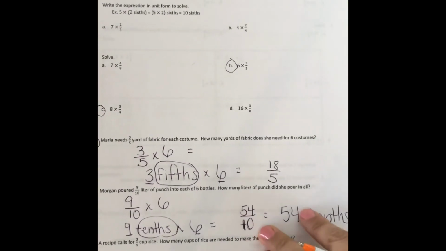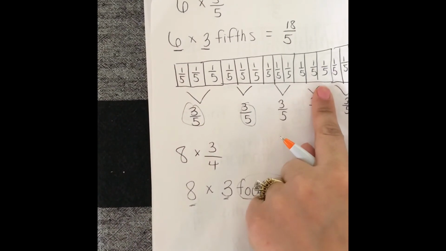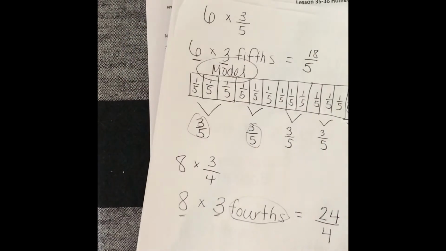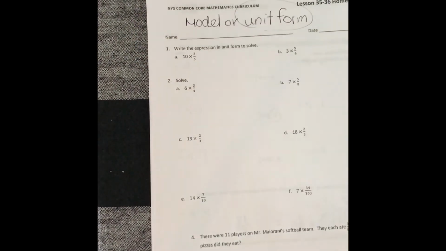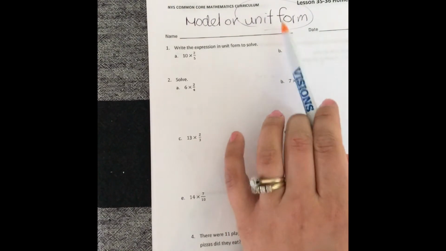Let's flip back to our homework, and let's do a few. So remember our strategies. We have this repeated addition kind of strategy. I'm going to call this the model method. So you could do a model, or you could do that unit form, either one. The unit form, in my opinion, is closest to the standard algorithm. It's not the standard algorithm. We'll learn that this week or next week, but it's pretty close.